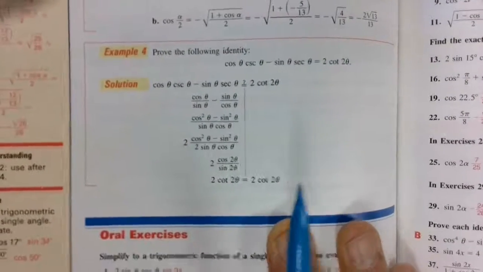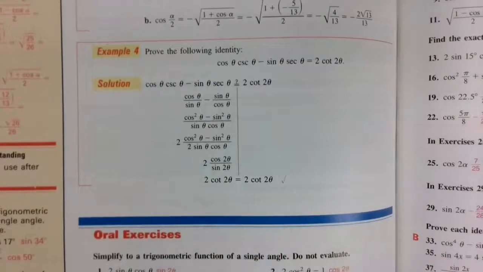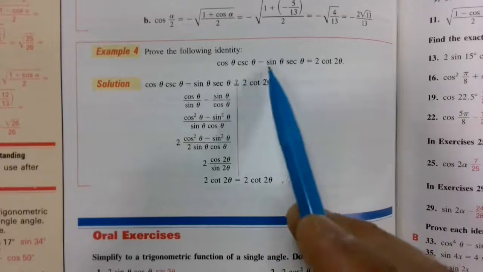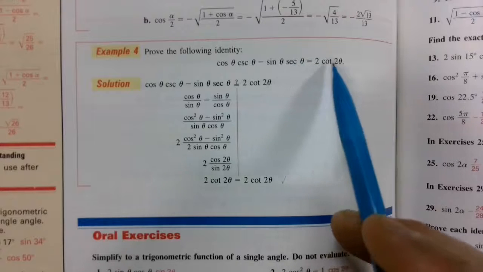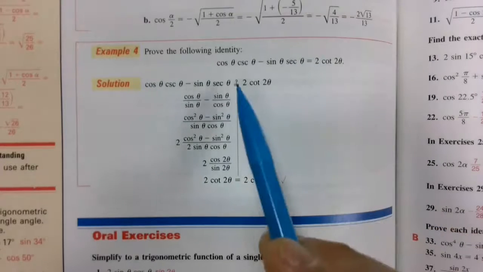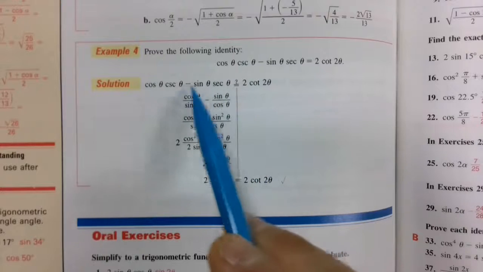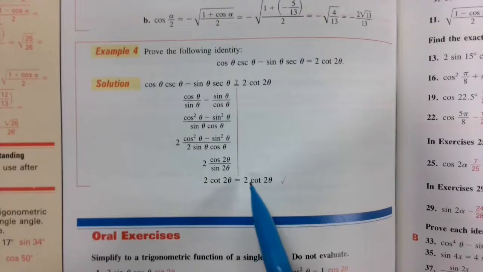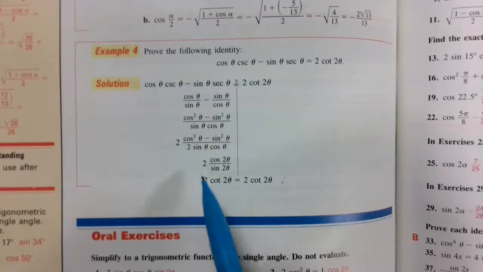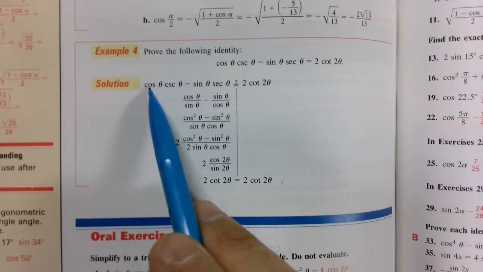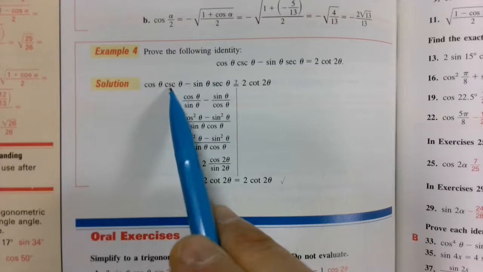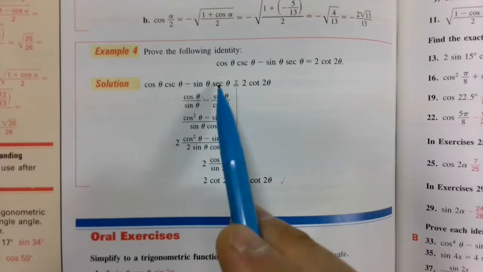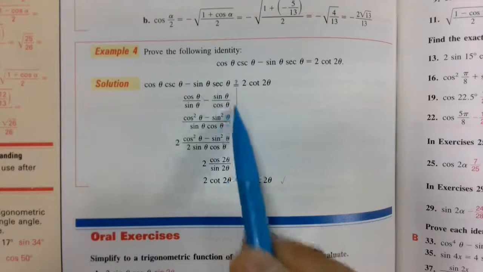Okay, now example 4 says prove the following identity. You have the cosine of theta times the cosecant of theta minus the sine of theta times the secant of theta should equal 2 times the cotangent of 2 theta. So what we're going to do is manipulate the left side in order to generate 2 cotangent 2 theta on this side. So what did they do? Well, the cosine and the cosecant, they changed the cosecant to 1 over sine, and they got this. They changed the secant to 1 over cosine, and they got this.